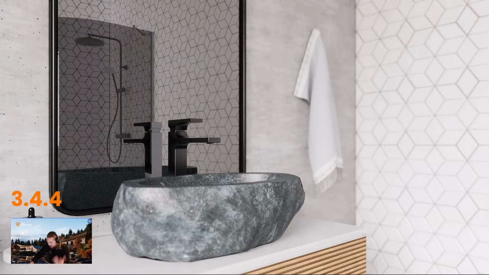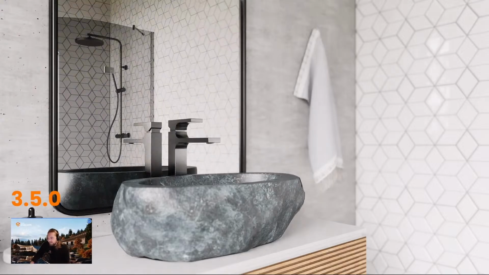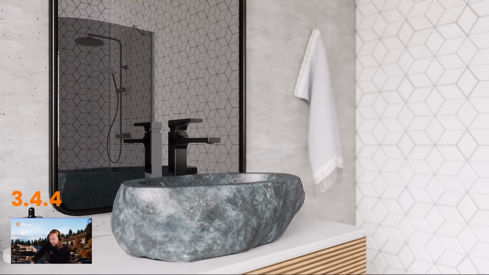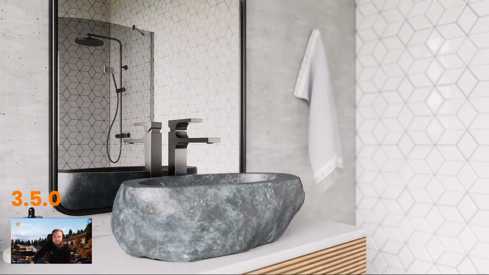And also this sink, the stone sink, looks very imprecise in this mirror. And with Enscape 3.5, whole different world. We have reflection on our tiles in the mirror. We have the backside of the faucet that looks great. We have the backside of the stone sink with lots of great information there, reflectivity in it.